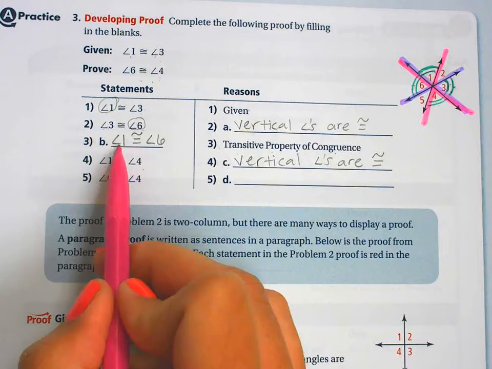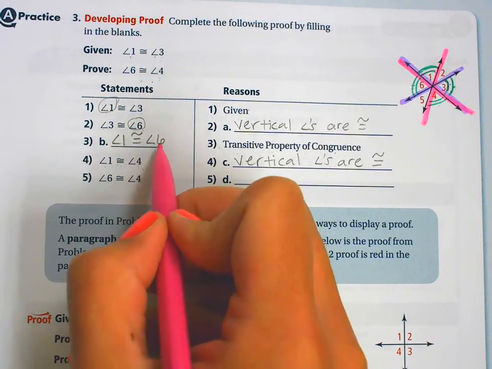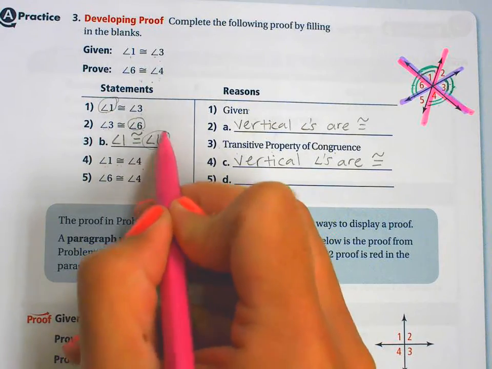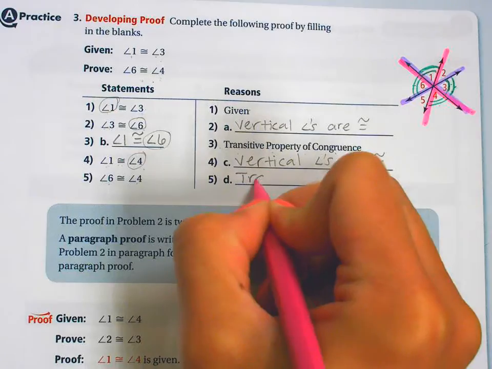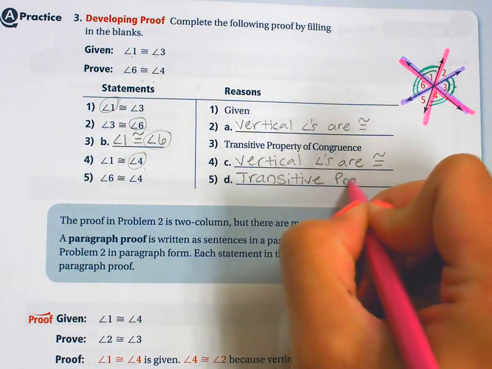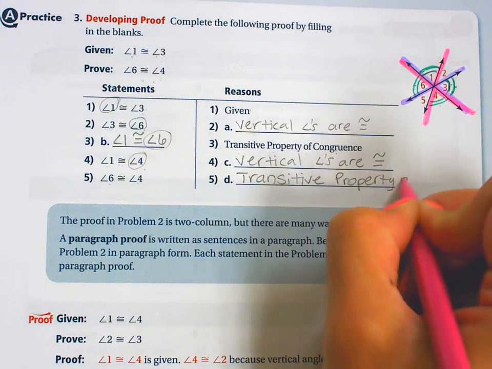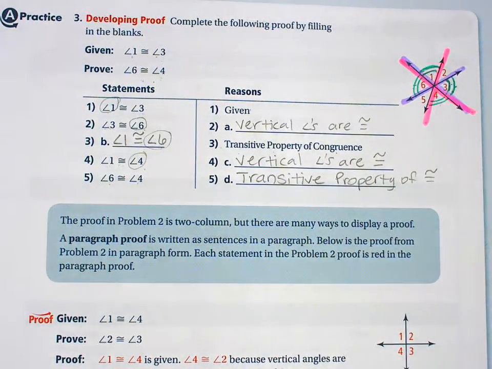We did angle 1 is congruent to angle 6. Angle 1 is congruent to angle 4. So then wouldn't angle 6 be congruent to angle 4? So it's the transitive property again. Transitive property of congruence, we can shorten it and just write the congruent symbol. Okay, so that is that proof.